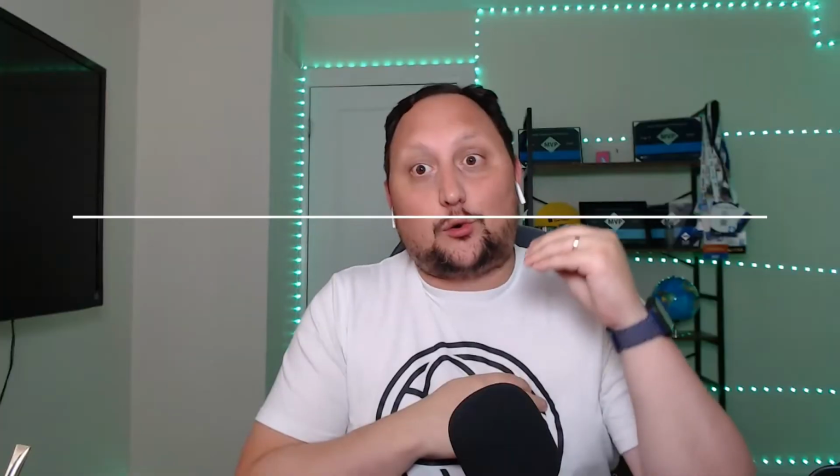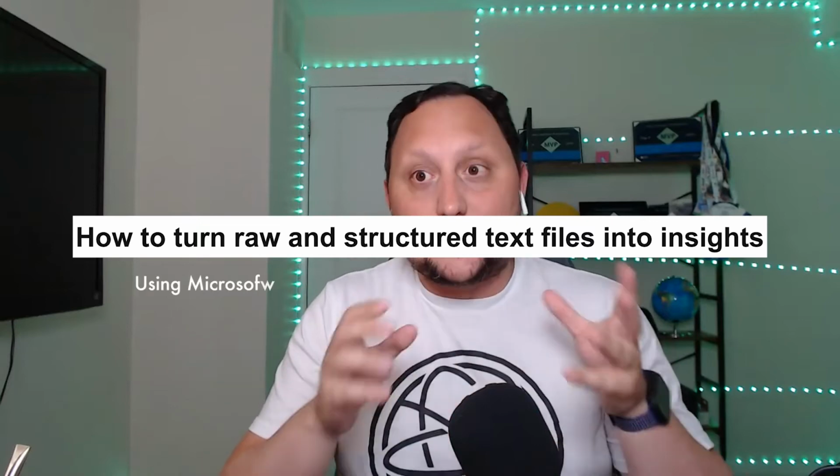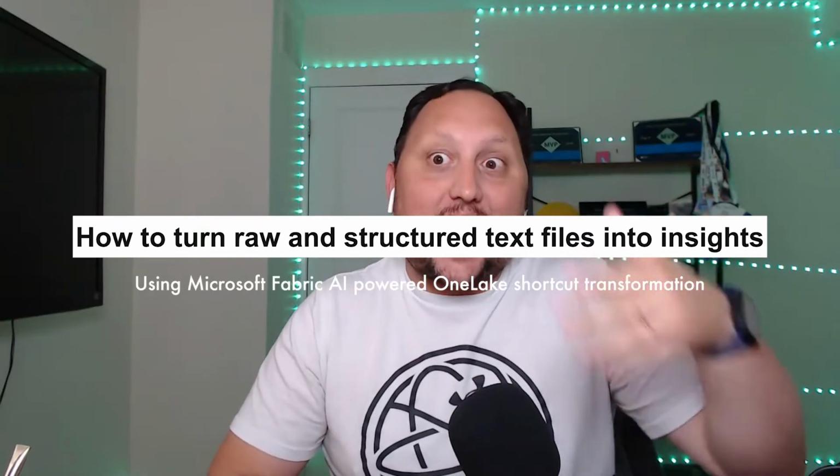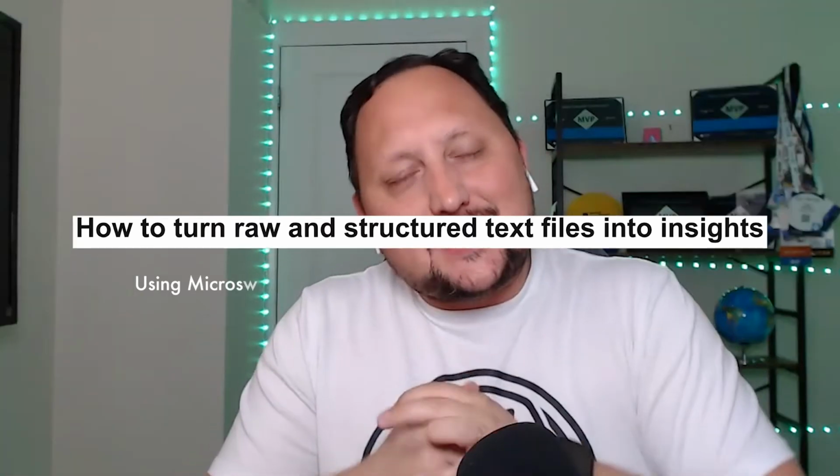So today, Power Mates, we've got an exciting Fabric update to talk about. Yeah, exactly. We will show you how to turn raw and unstructured text files into insight using Microsoft Fabric's AI-powered OneLake shortcut transformations. Let's dive in a little bit.